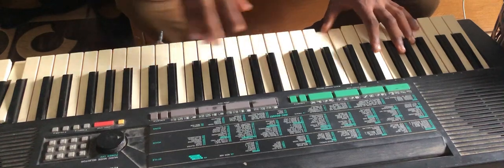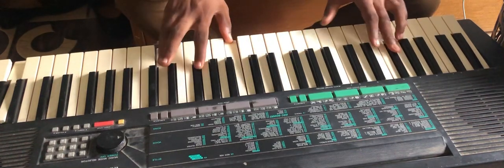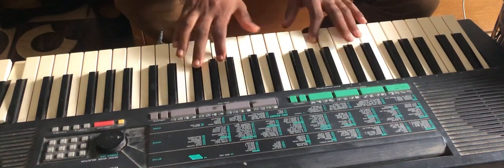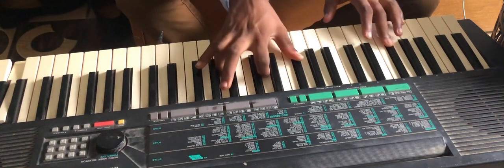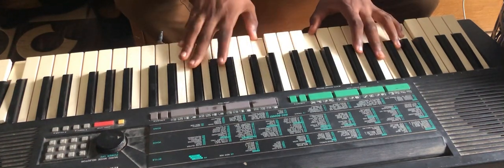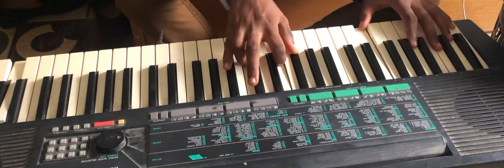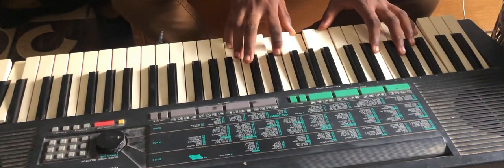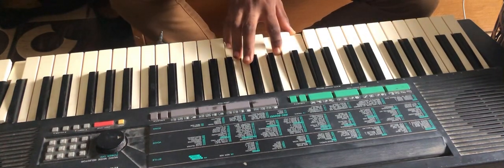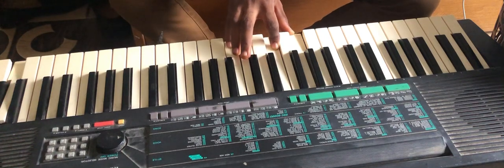So let's go. So an introduction with the major chord. I won't add. I'll just play it very simple like I thought.